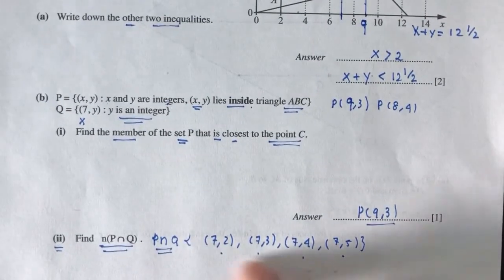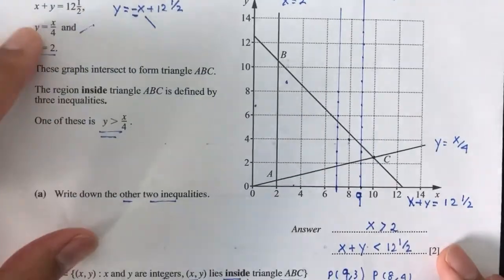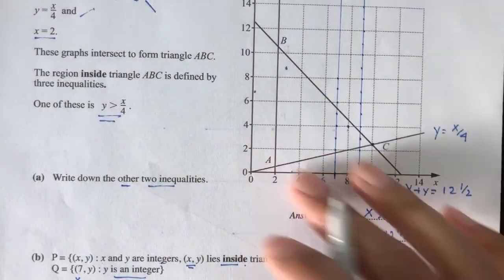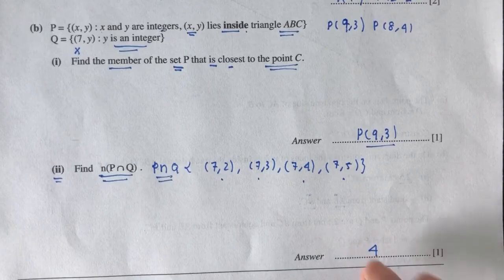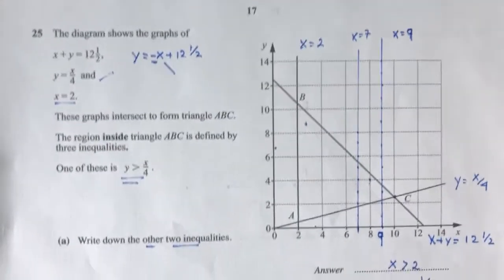So you can also double check these points using the equation of lines. But since we have a graph here, it's pretty clear that it is inside. So your answer here will be 4. That was question number 25.